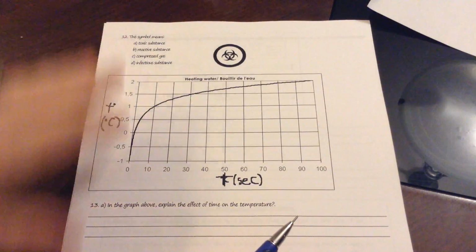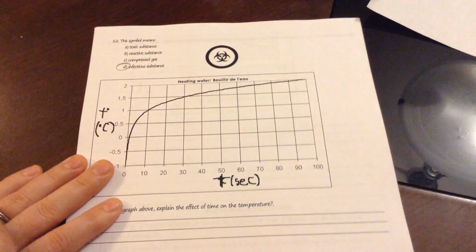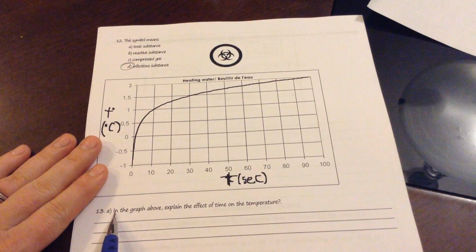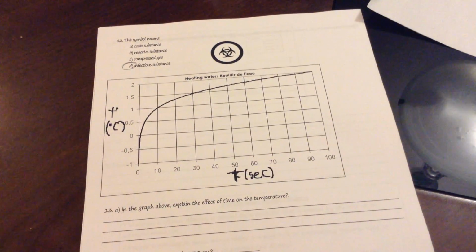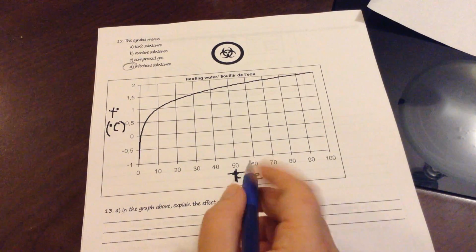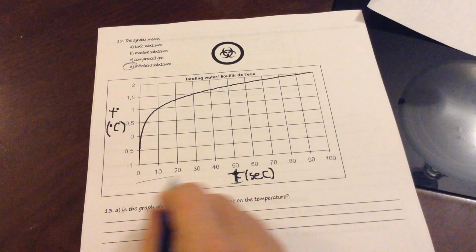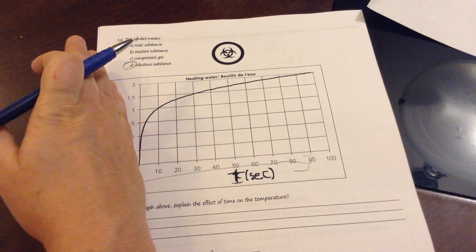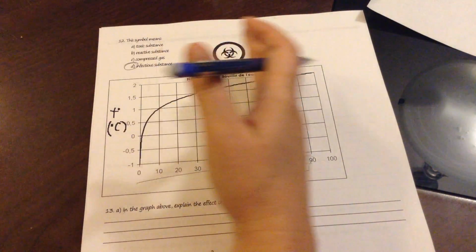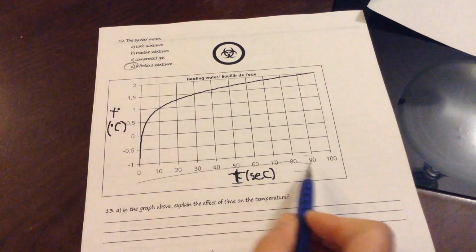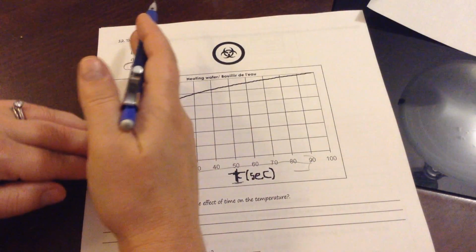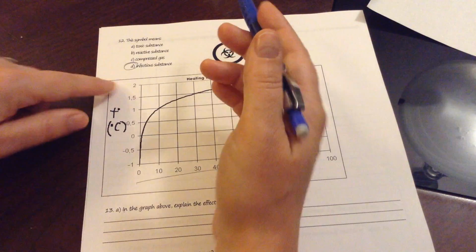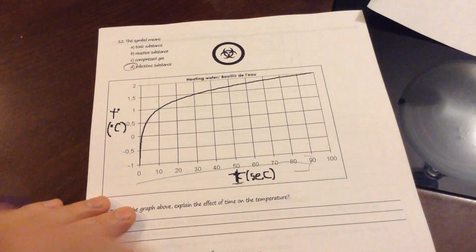Okay, here you just need to know that this symbol is infectious substance. Here it says in the graph, explain the effect of time over temperature. Well, this is time, and I've told you that you're always looking at what happens to y when x increases. So as time goes by, you can see what happens to y here, which is the temperature.